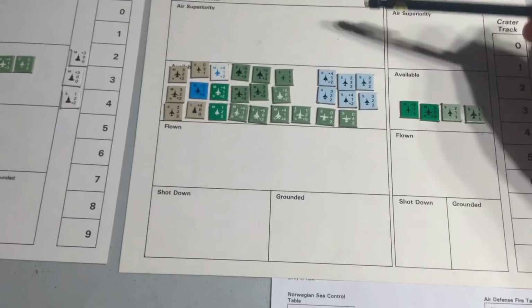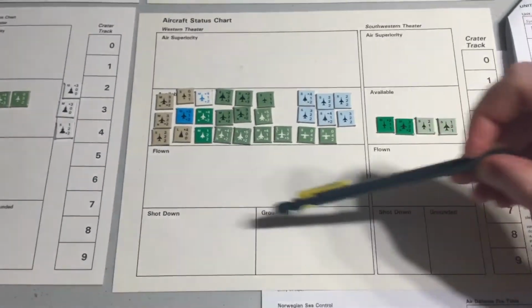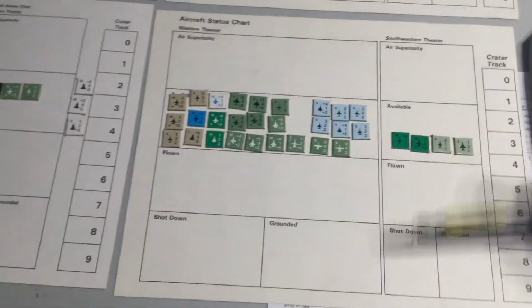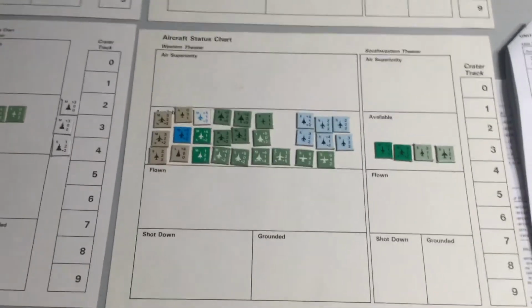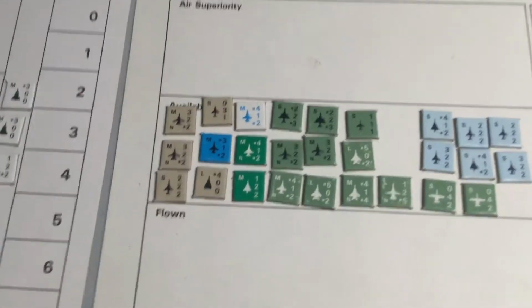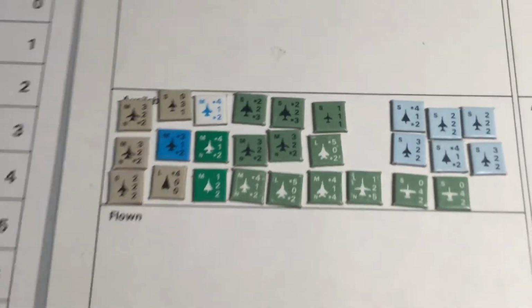You've got the air superiority box, the availability box, the flown box, the shot down box, the grounded box, and then there's a crater track. This other section here is for the Southwestern Theater, which comprises Italy and Yugoslavia, and we're not going to be using it here. This is the NATO component of it, and this is the Soviet component of the Western Theater. This is a very, very dense theater.